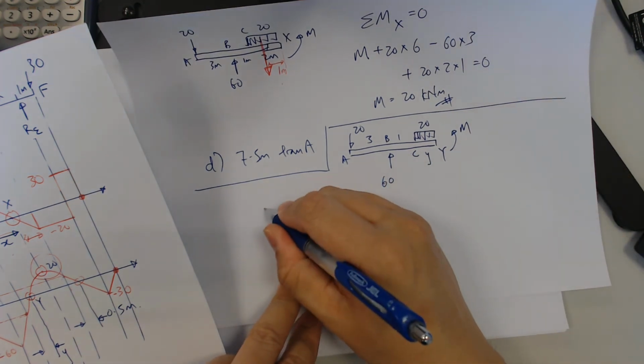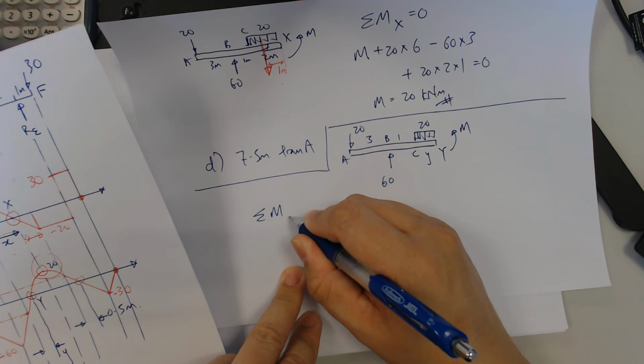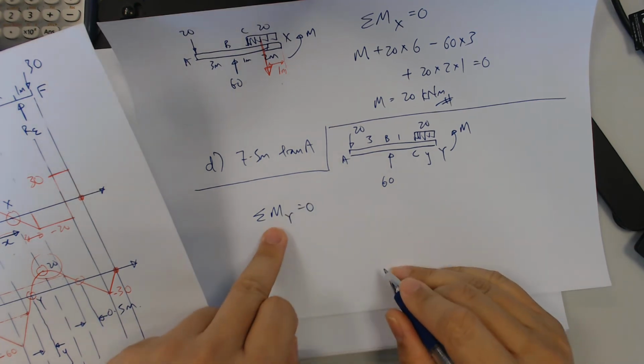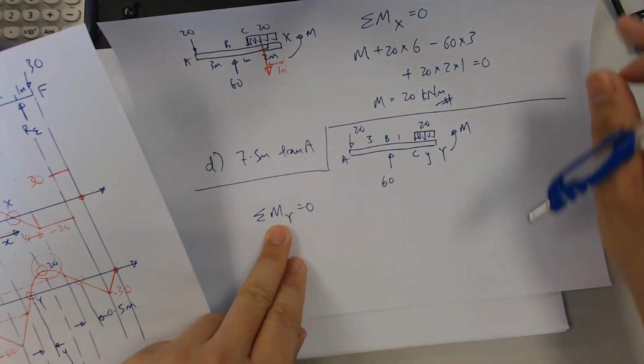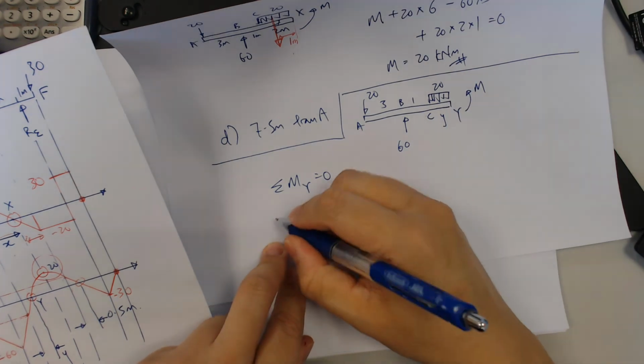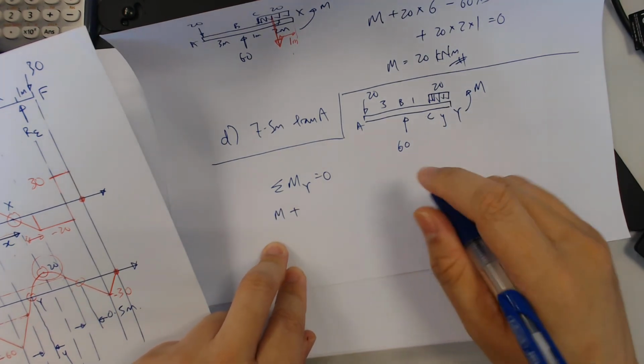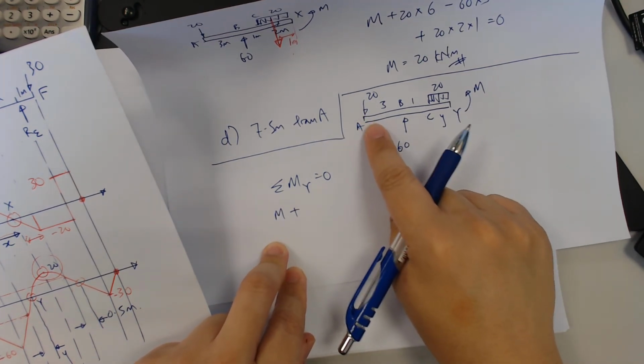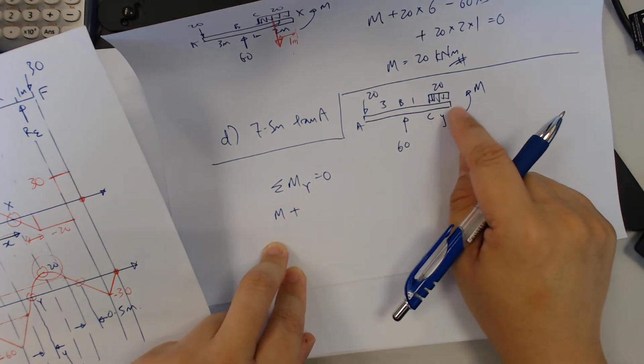So I will sum moment about Y equals 0. The equation will be M plus, let's do the UDL.